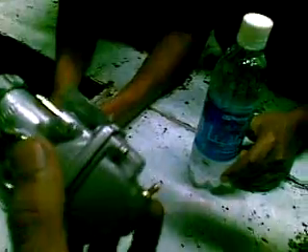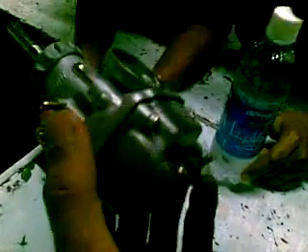Okay. First of all, I will explain the different parts. This is its inlet side and this is the exhaust side. Air enters from this side first, and this is a single barrel carburetor. This is its venturi portion.